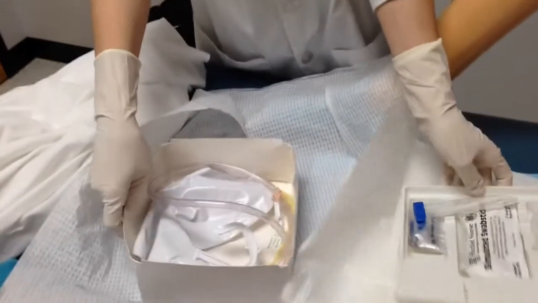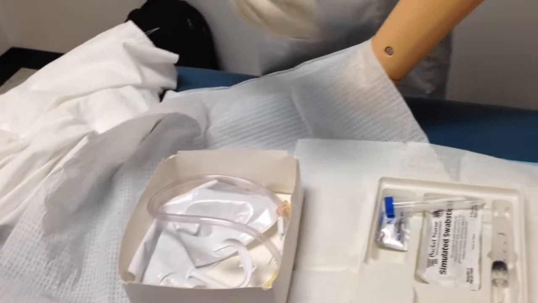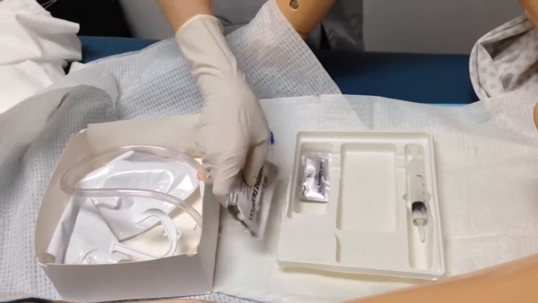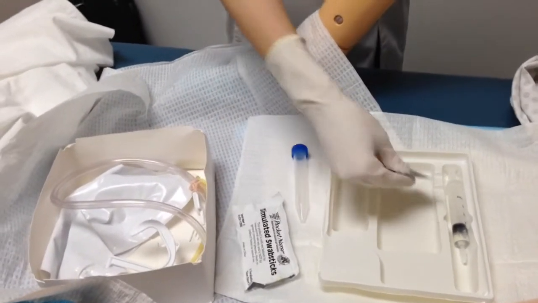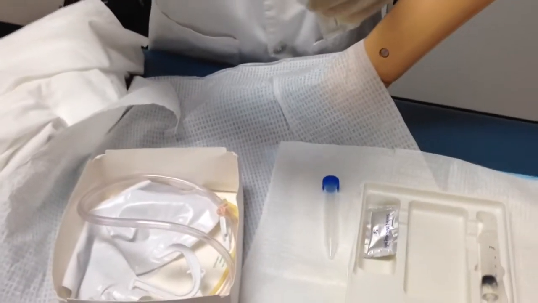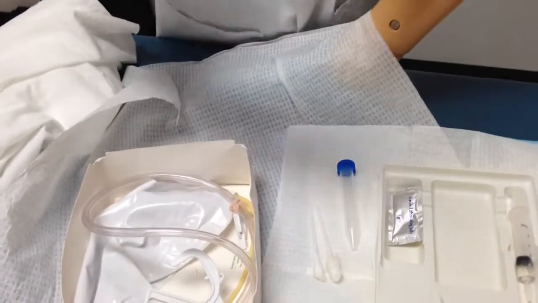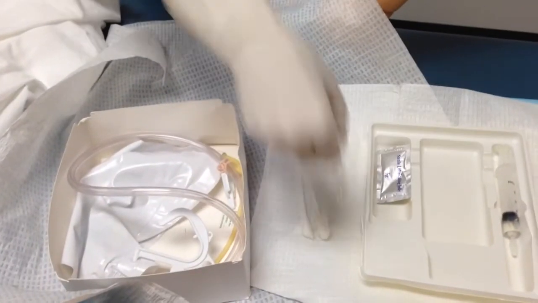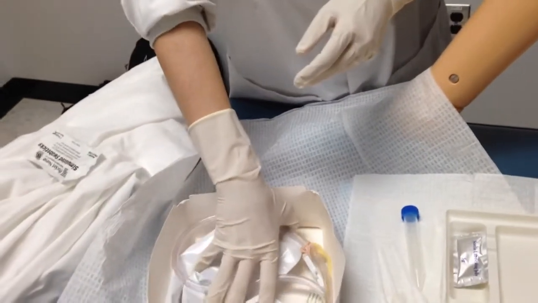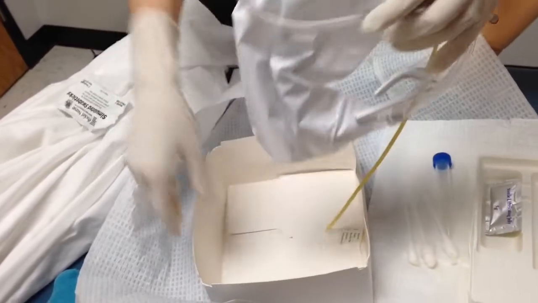bit here. And what I'm going to do first is take out the lubricant and squirt it out into the container and take my swabs out. Watch your border. Alright, and I would dispose of this in a trash can that would be near me. And then I'm going to go ahead and take out the catheter itself.